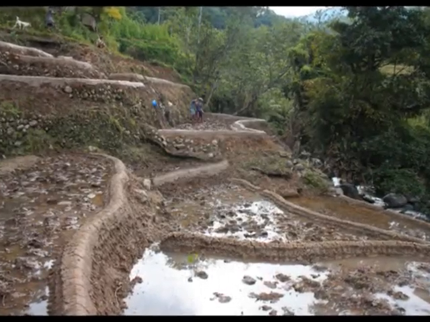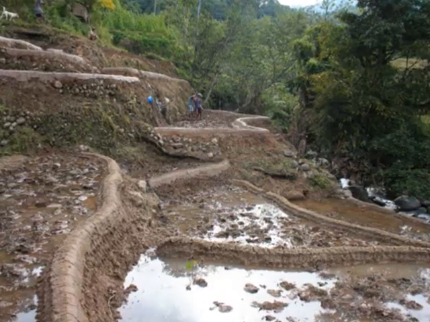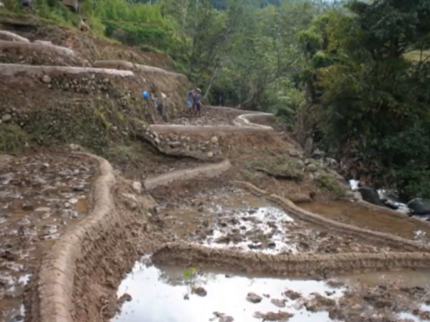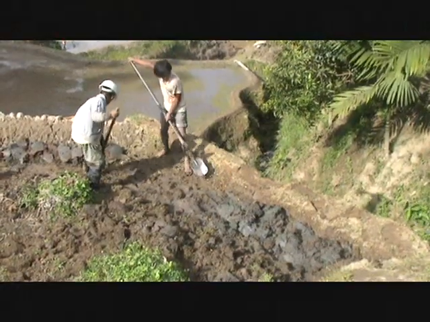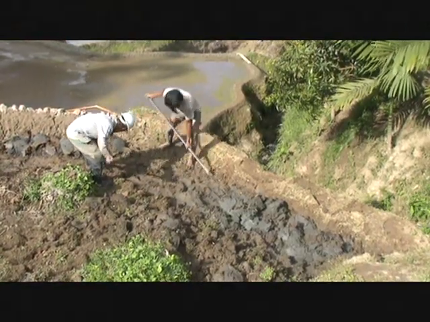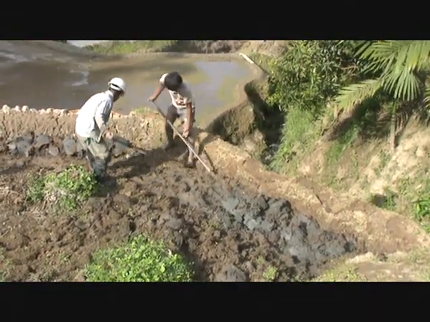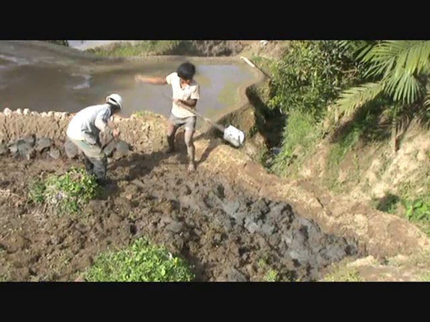Terrace building is done with respect to the agricultural cycle. Work is done from July to November in time for the planting season in December to January.